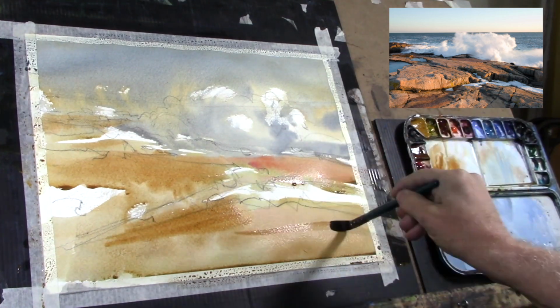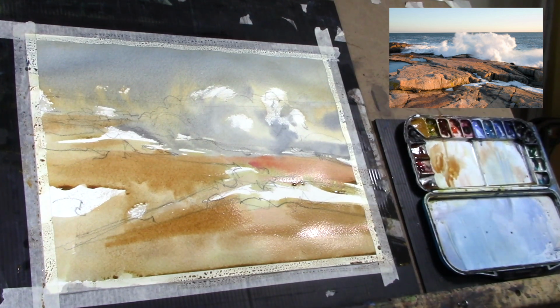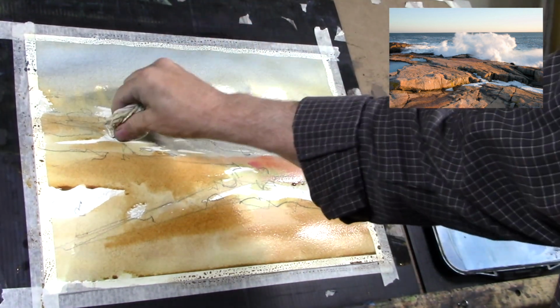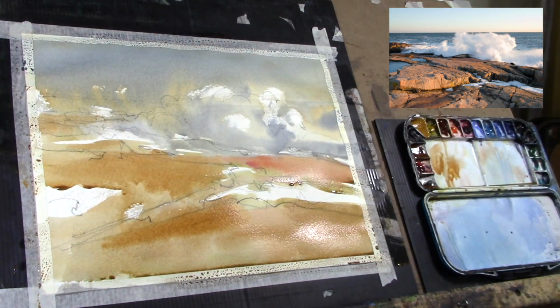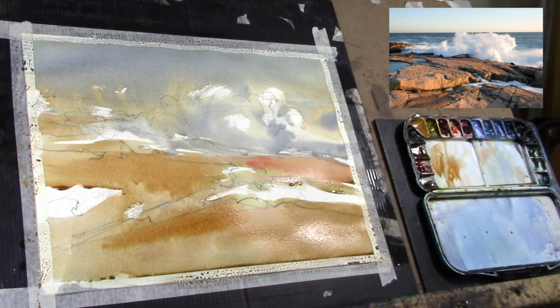Wet into wet. Let's take out, and we don't need to take it out, we'll just continue to shape it.